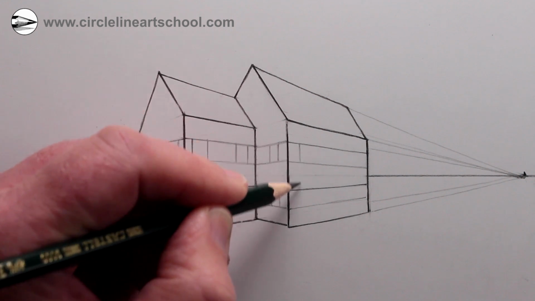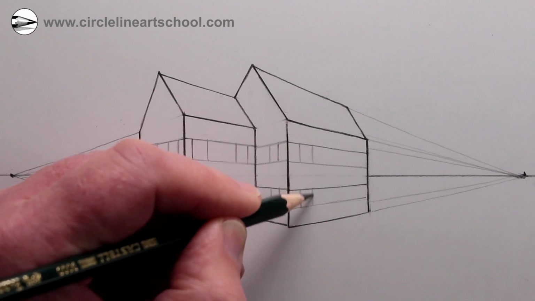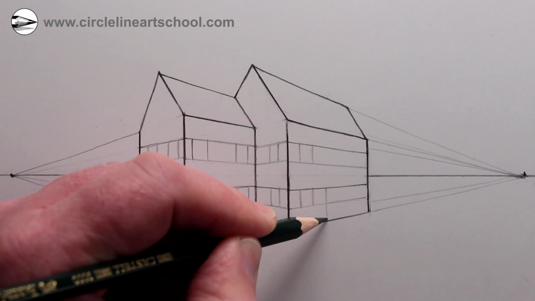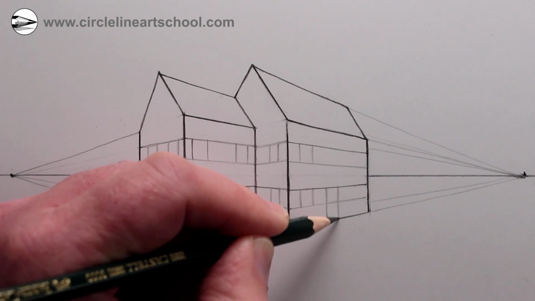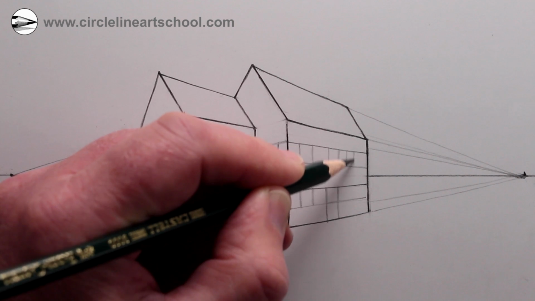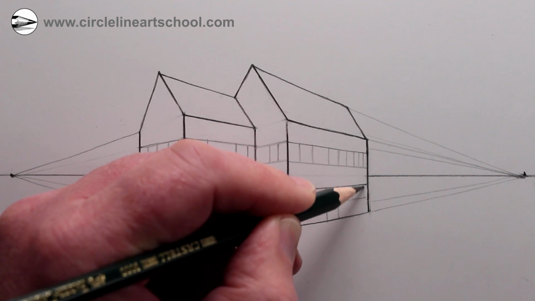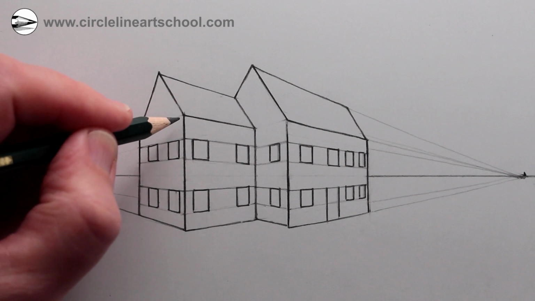So I'll add some more windows on the right hand side too. As these windows are receding, going away from us, they'll get closer together because they're further away. We could add a door in the centre as well. So we can make all these lines darker.